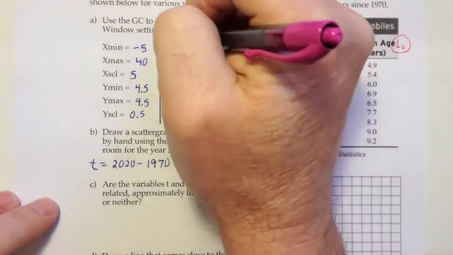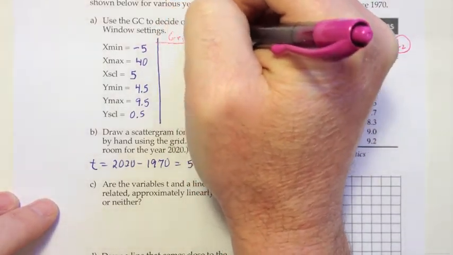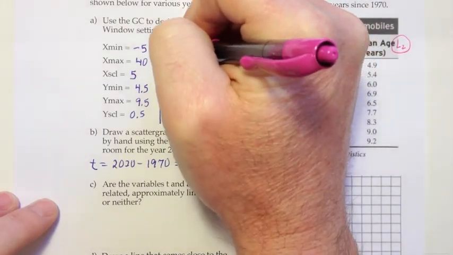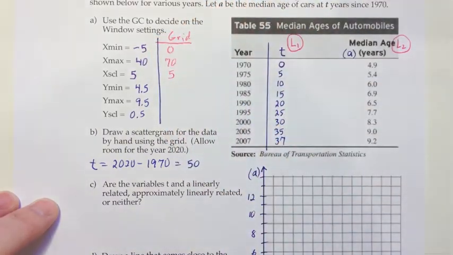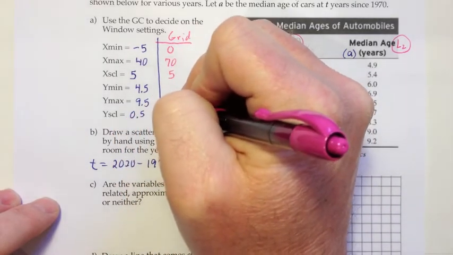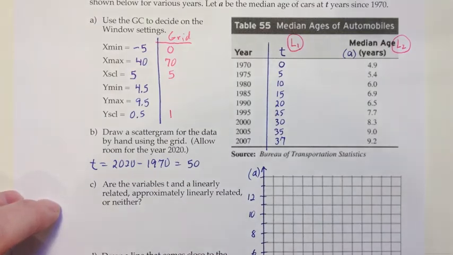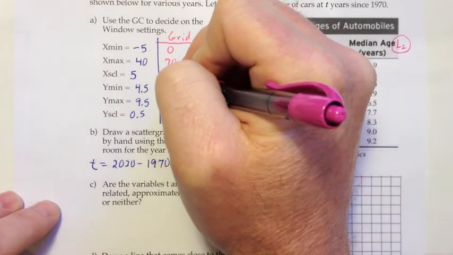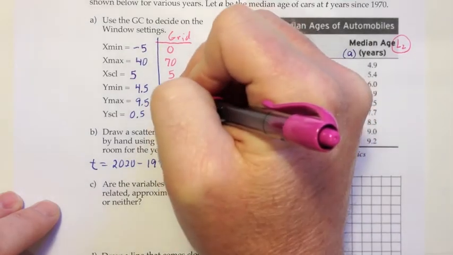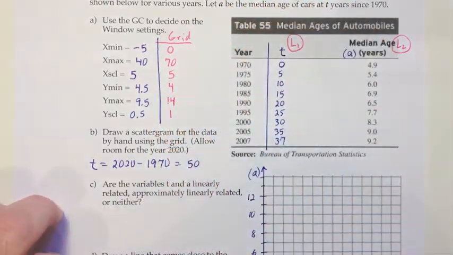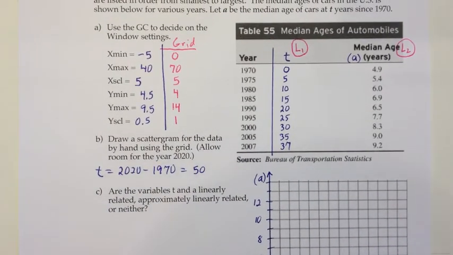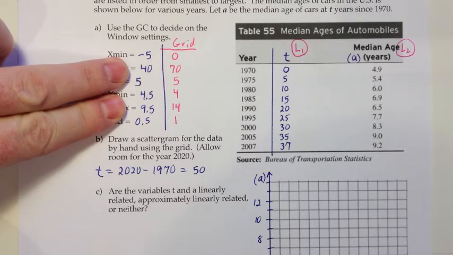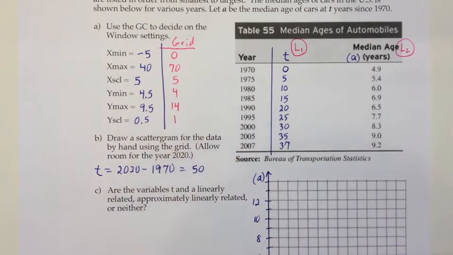So when we switched over to the grid, we decided to go with an x minimum of 0 and x max of 70 using our scale of 5, and that was kind of forced on us by the 14 squares we had to work with. And then we decided to change our y scale to 1 because we needed a little extra room to make predictions. We changed our minimum to 4, and then we had 10 squares to work with, so that got us up to a y max of 14. So it's probably good to have both of those showing in your notes so that you can see a consistency there. You can see what we did on the calculator alone, but then if we needed to make room for the year 2020, we made some adjustments to that.